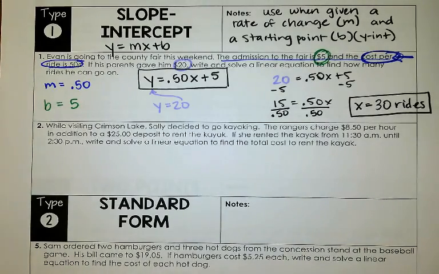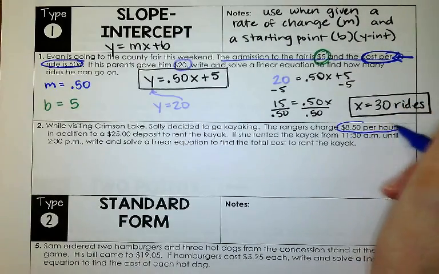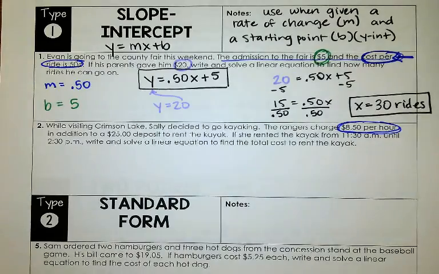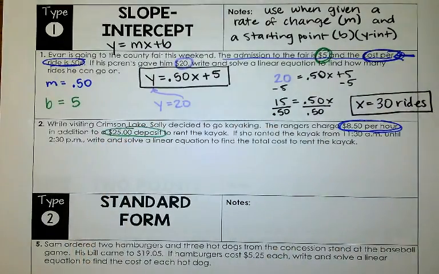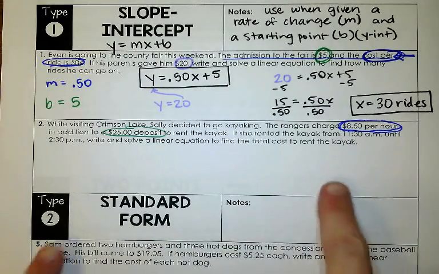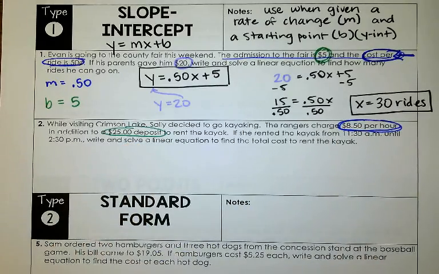While visiting Crimson Lake, Sally decided to go kayaking. The rangers charge $8.50 per hour. Ooh, that's a magic word, isn't it? Per hour. In addition to a $25 deposit. So guys, if it's a deposit, that's going to be like our starting point to rent your kayak. So we're going to use these two to write our equation. Then it tells us if she rented the kayak from 11:30 until 2:30, write and solve a linear equation to find the total cost.